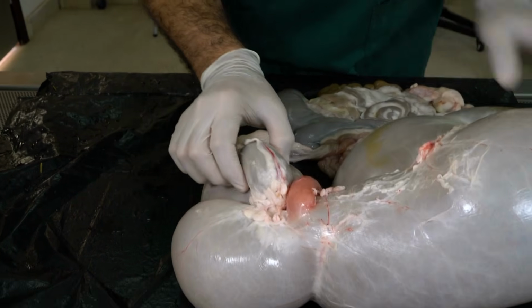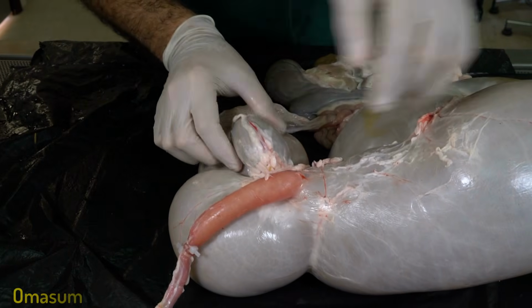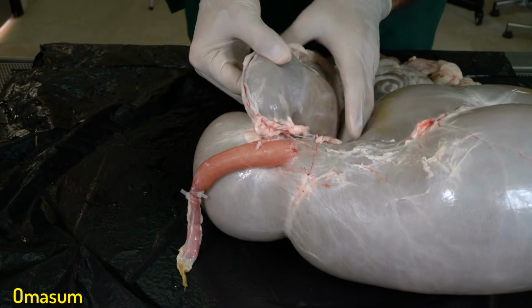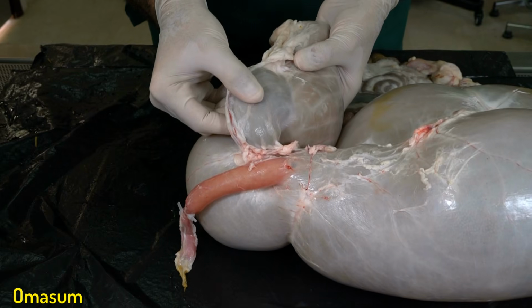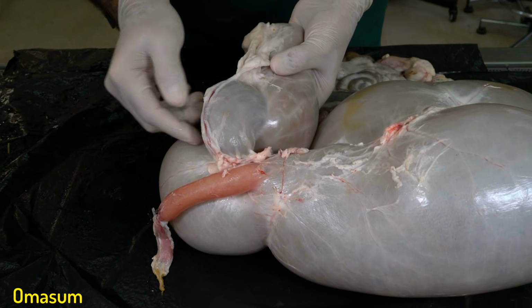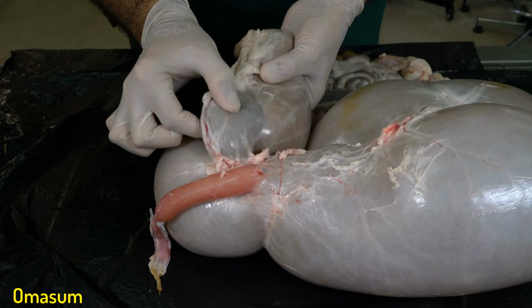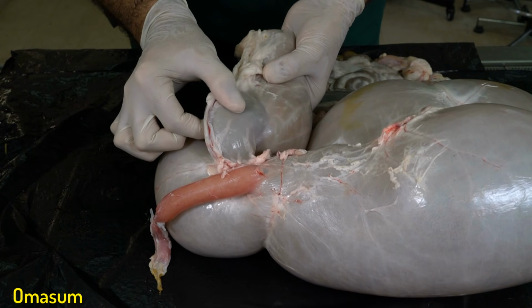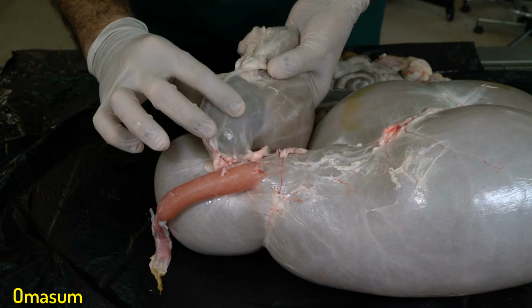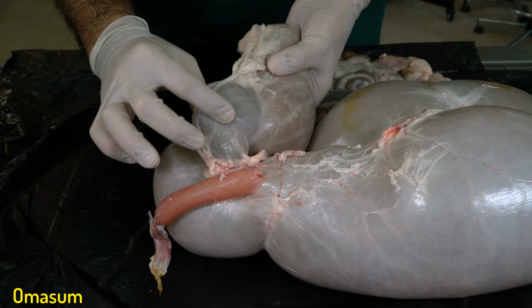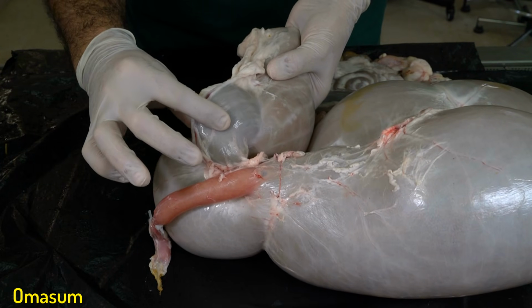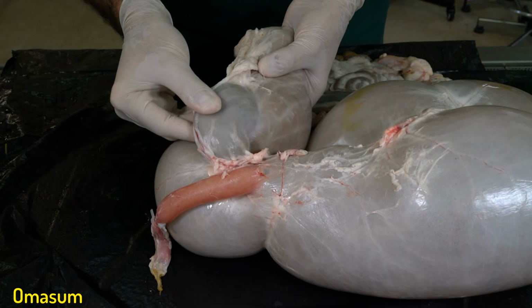If we move to the right side here, we can see the omasum. It's bean shaped in small ruminants, this one here, and is relatively hard compared to other portions of the stomach.